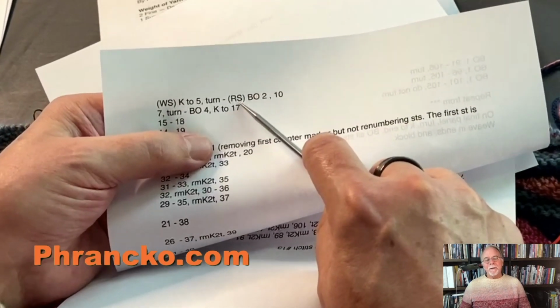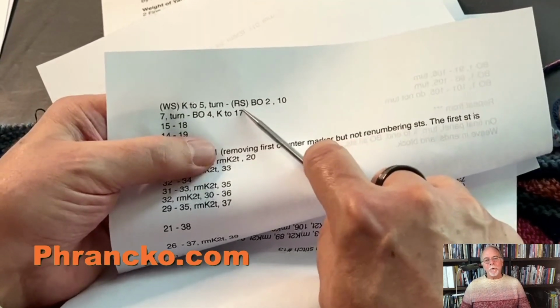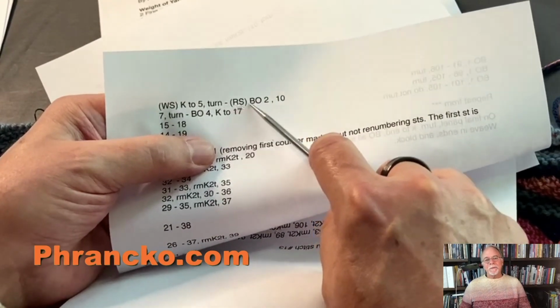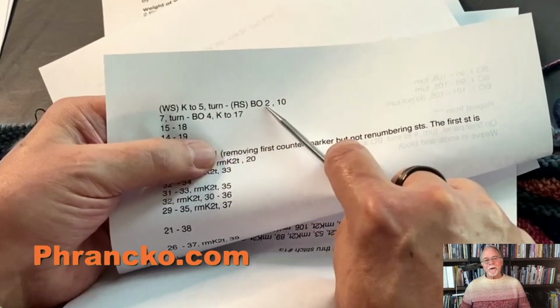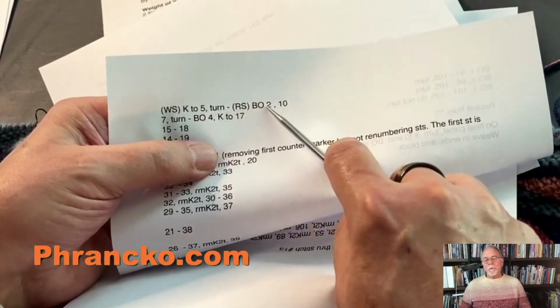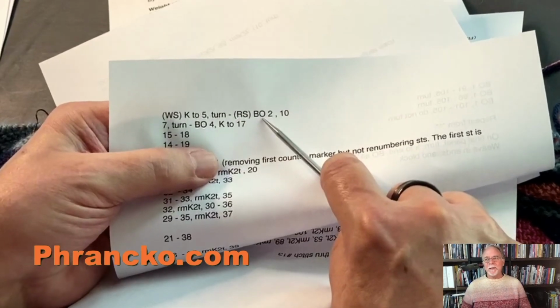And then finally, throughout, occasionally in the module, you will bind off stitches at one end or the other. This means you have done a turn, now you bind off 2 stitches. The turns are always done with 1 stitch left on, so you don't have to knit 2 and then slip 1 over the other.